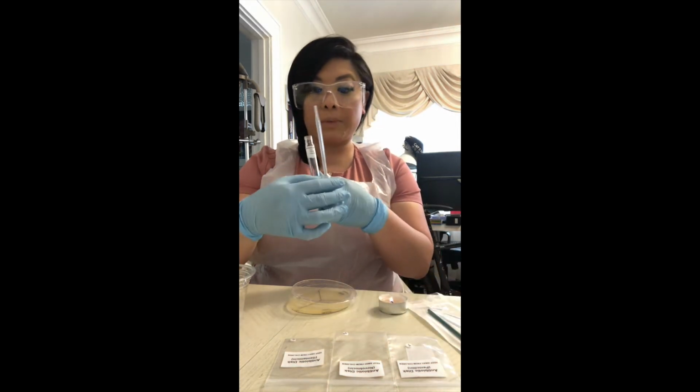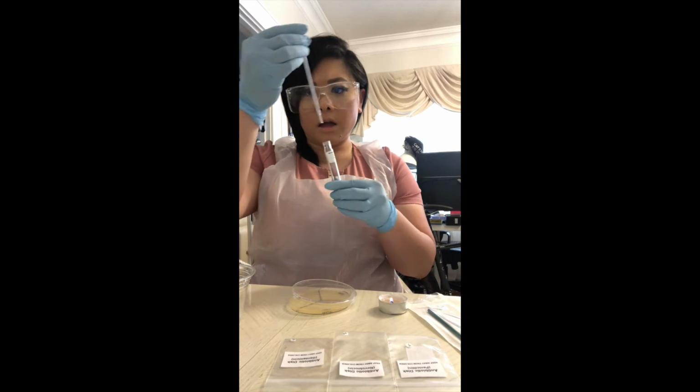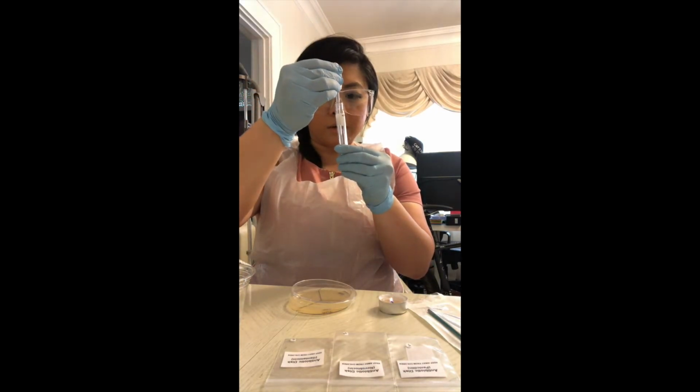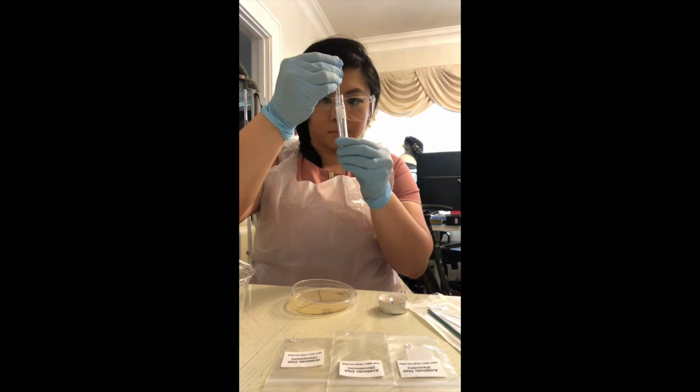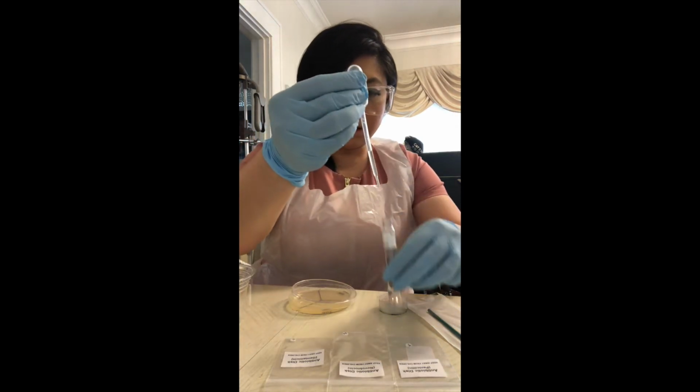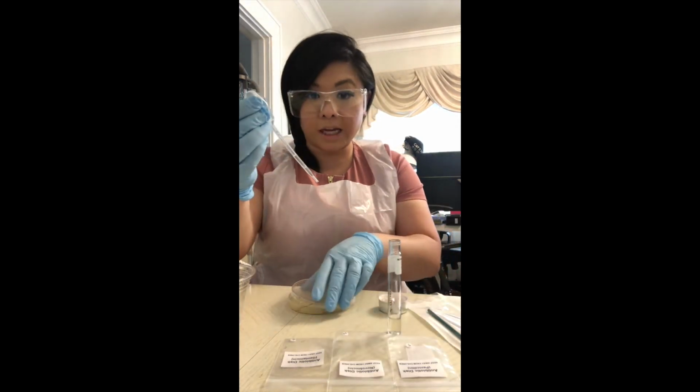Then I'm gonna collect with my pipette 0.5 ml. And then I'm gonna transfer 8 drops to my agar plate.